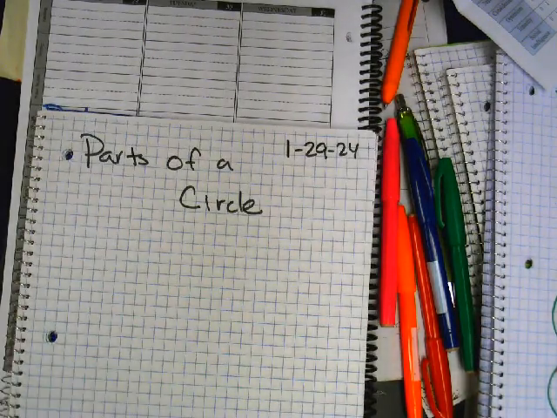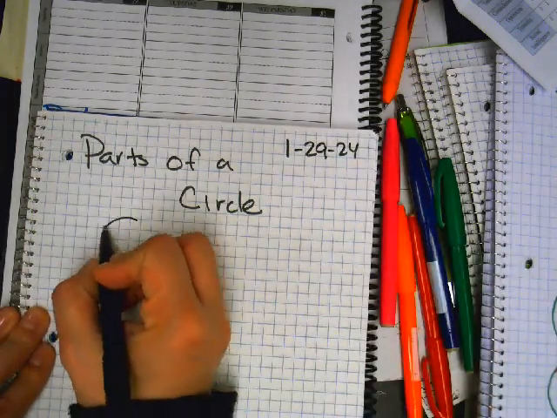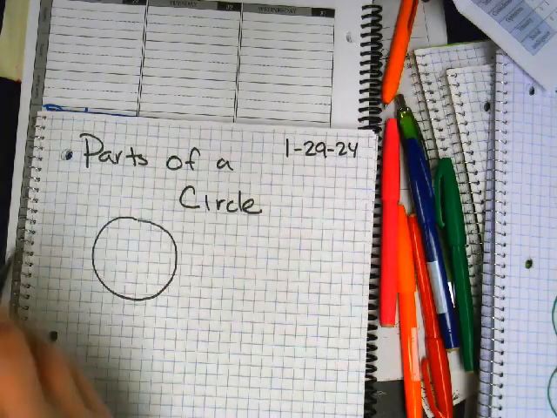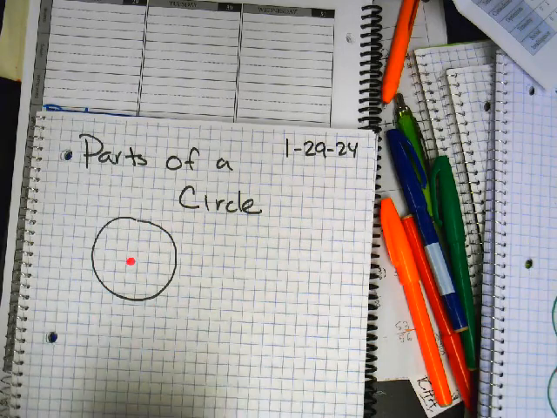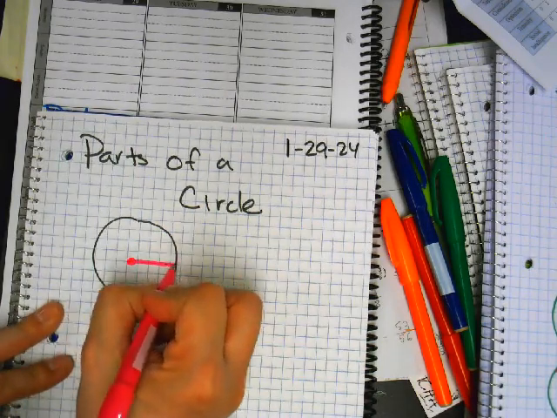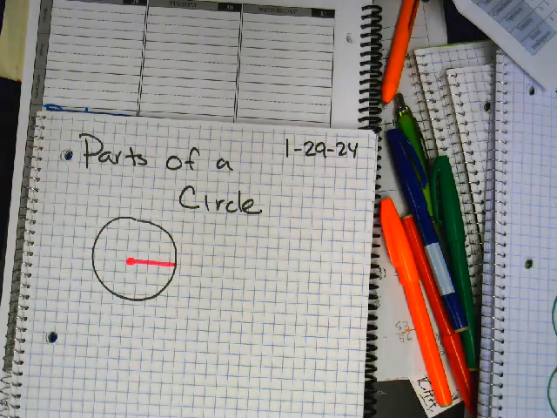All right, some of you might know this. Some of you may not. Let's test you guys out. If I have a circle and identify the middle of the circle, and then I extend the line out, what do we call this part of the circle? Does anybody know?